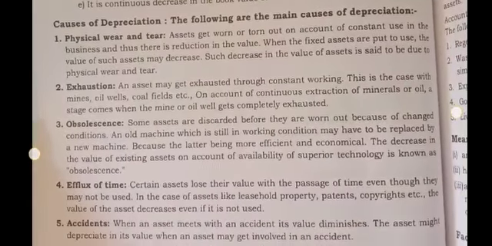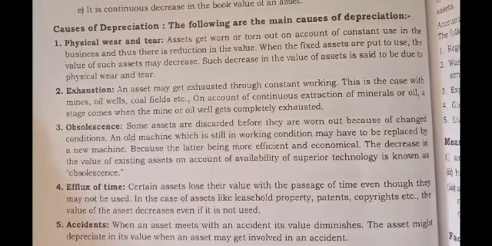So, coming back to the causes of depreciation. Spicer and Pegler tell us that depreciation is due to several causes. What are those causes? Let us discuss them one by one. The first one is physical wear and tear.